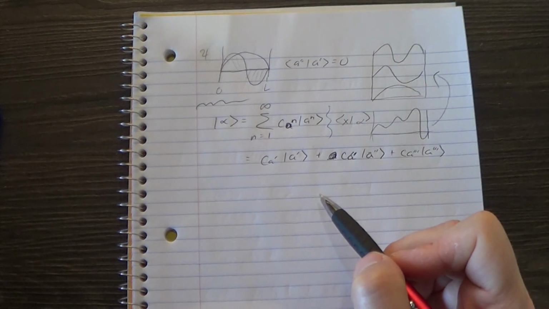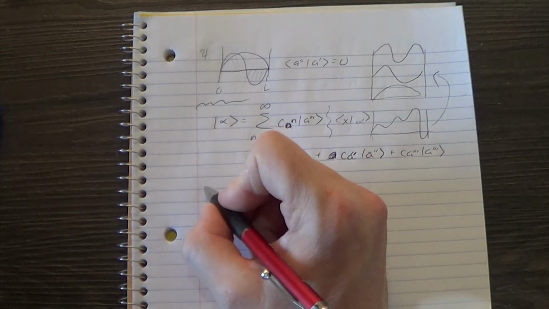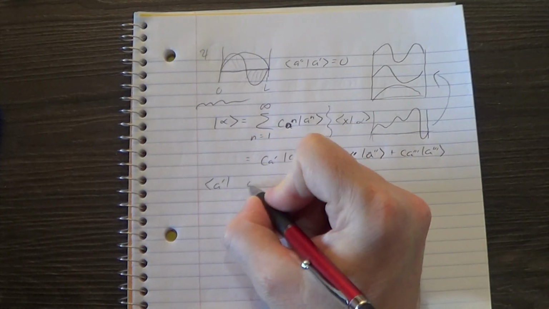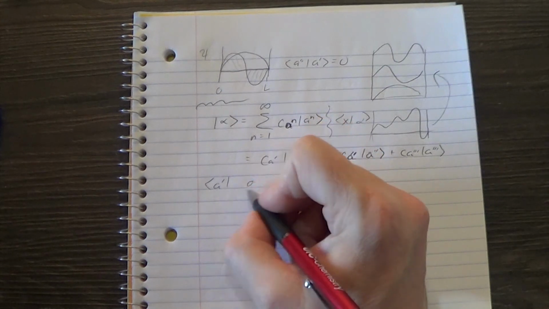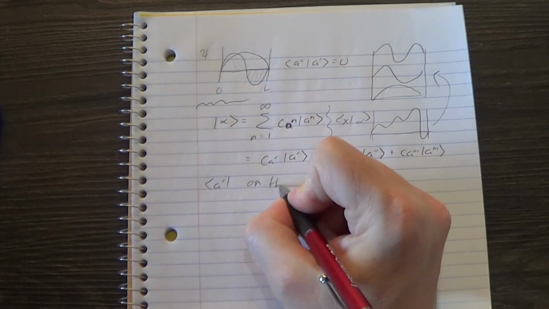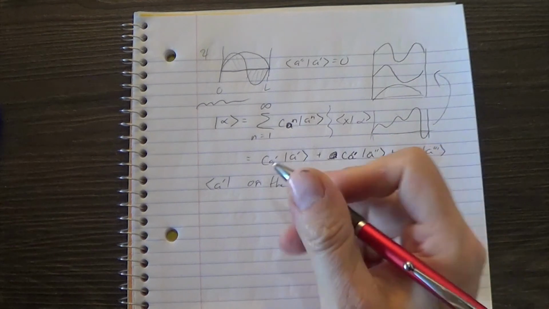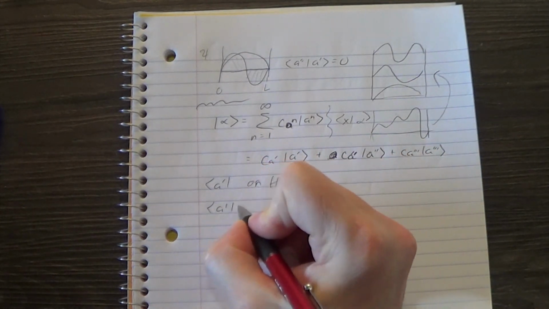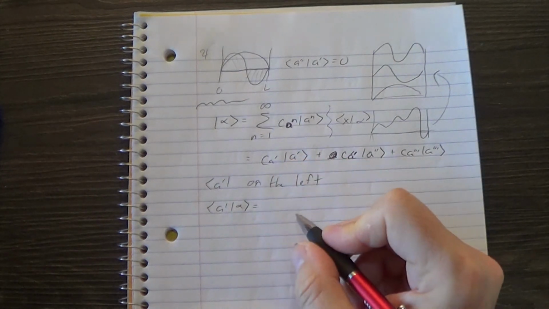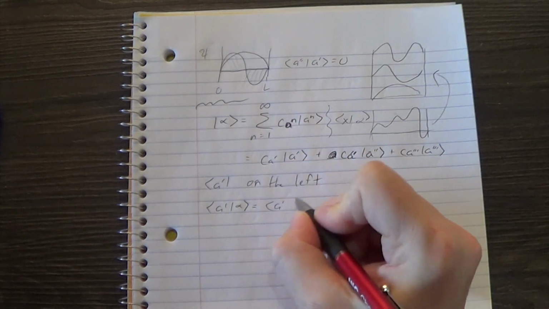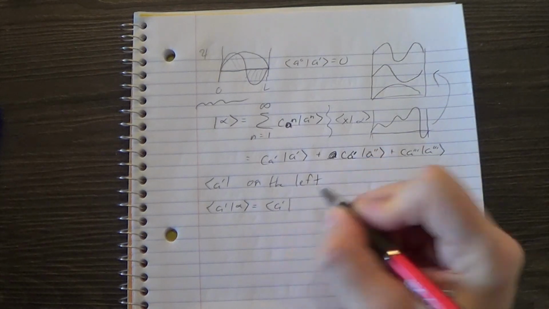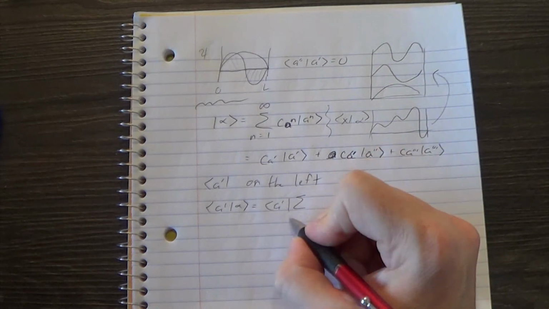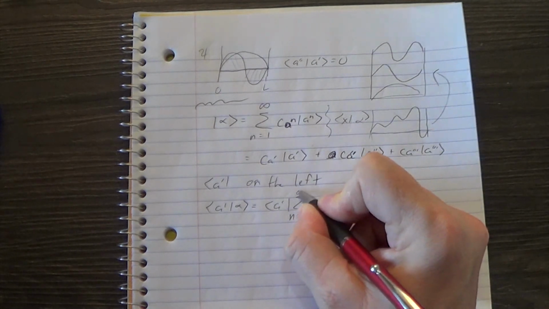Okay, now let's project onto the A prime state. So we have an A prime bra on the left of this ket on the right. So what I'm doing here is writing this, and what is that? That is going to be A prime. Now again, as you are just learning the rules of Dirac notation, this is on the left, and I already told you that I'm going to write this summation.